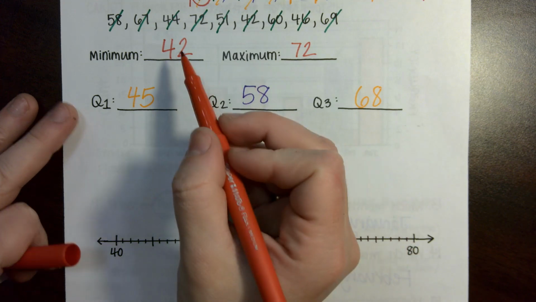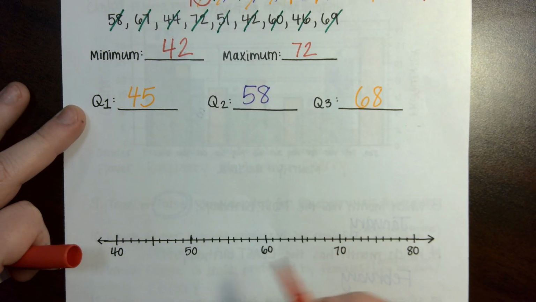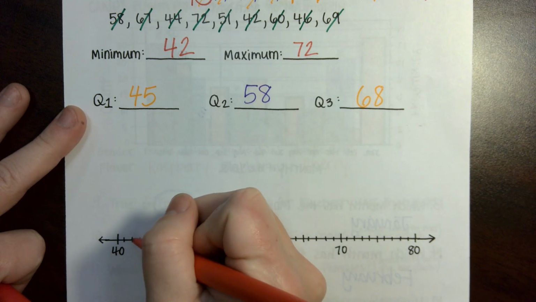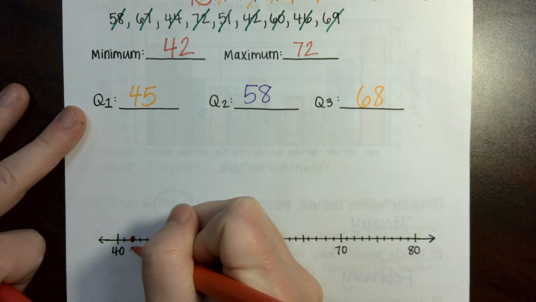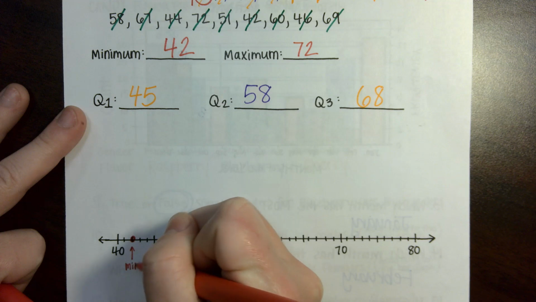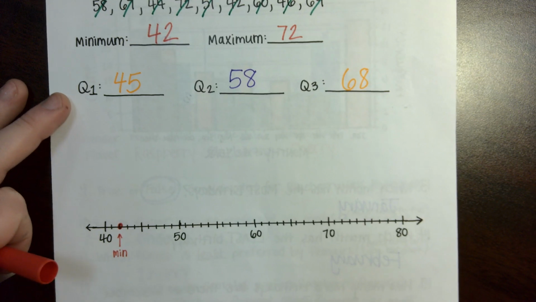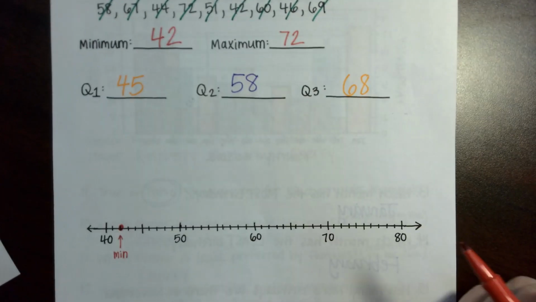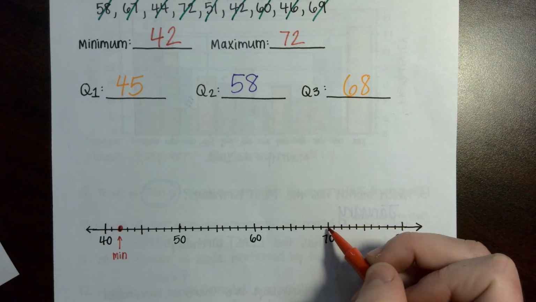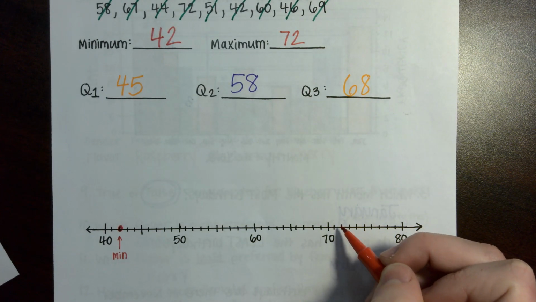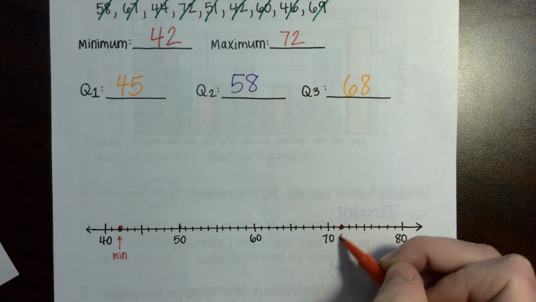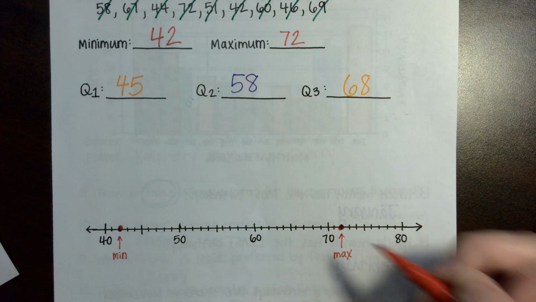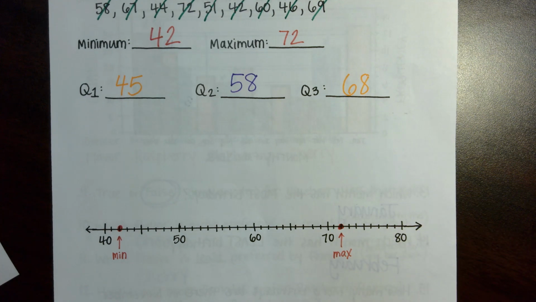So I'm going to start with my minimum, and that's 42. So I've got 40, 41, 42. I'm going to draw a point there and just label it minimum. And then my maximum is 72. So I'll find 70, 71, 72 right here. There's my max.